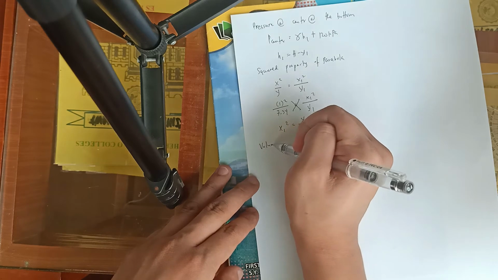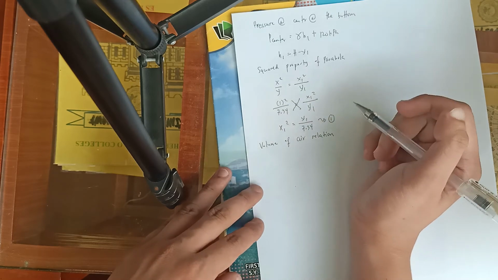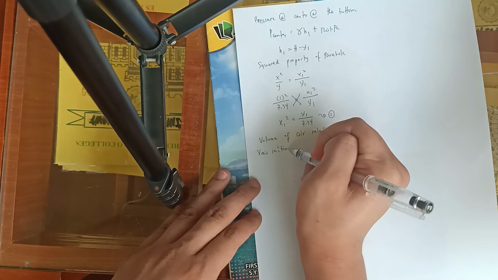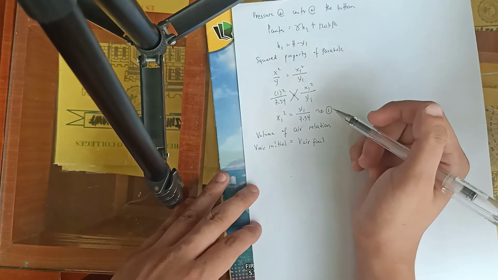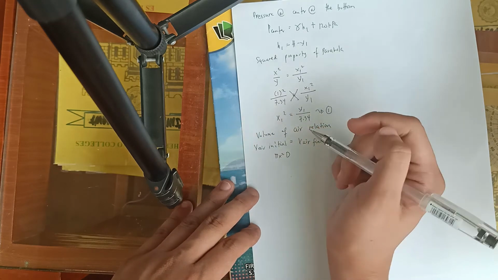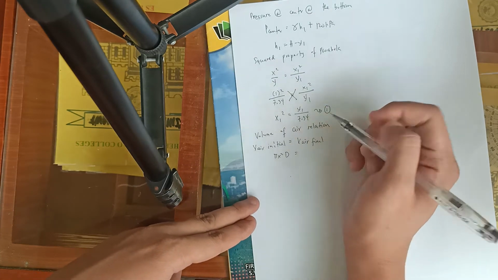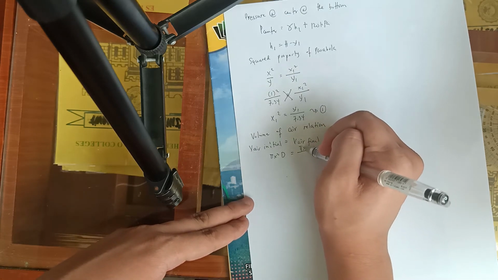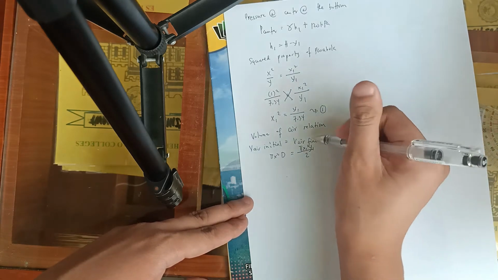Volume of air relation, wherein V sub air initial equals V sub air final, wherein pi x squared d equals, the V air final is pi x sub 1 squared y sub 1 over 2, the parabola.